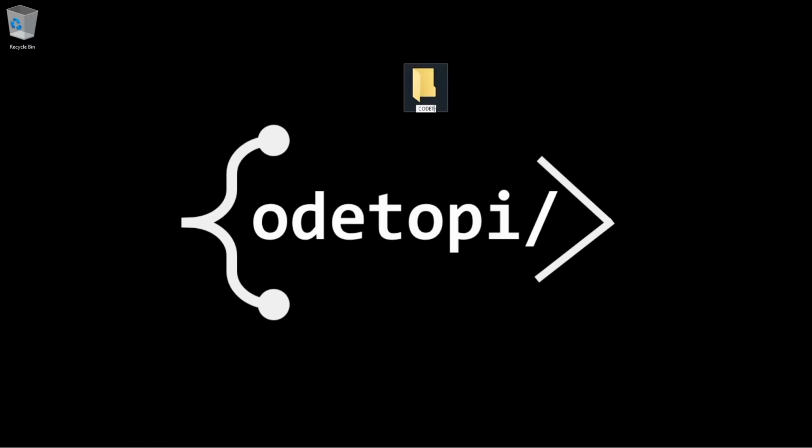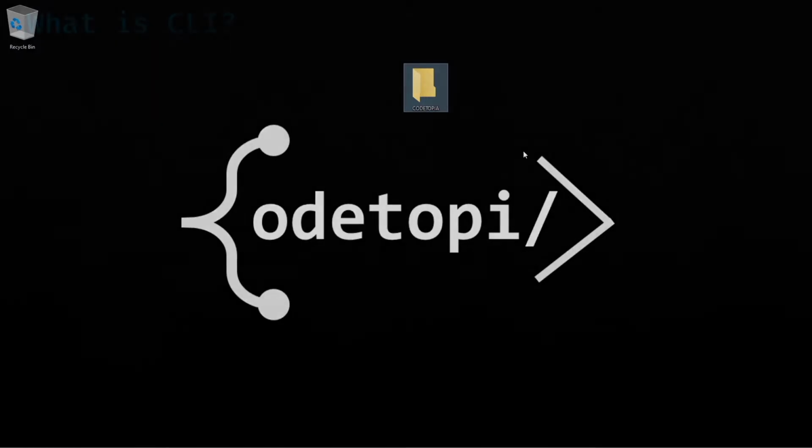Then press enter on your keyboard. Now you see it gives the new name Codetopia to our newly created folder. So we've learned how to create a new folder using the graphical user interface. In our next session, we are going to learn how to create this same folder using the command line interface.